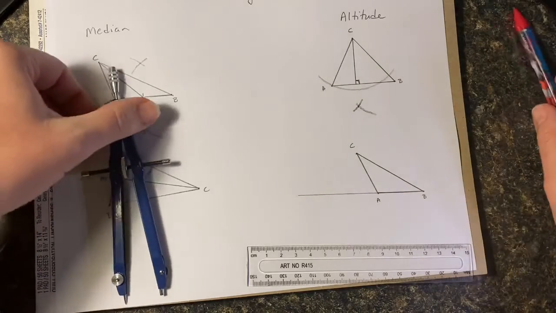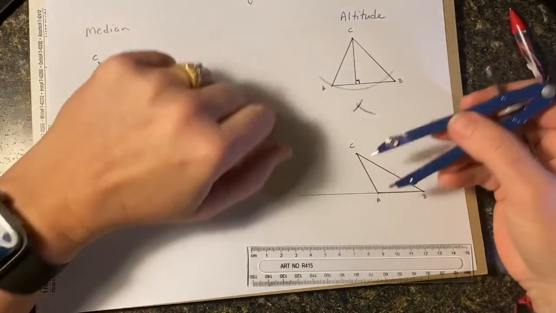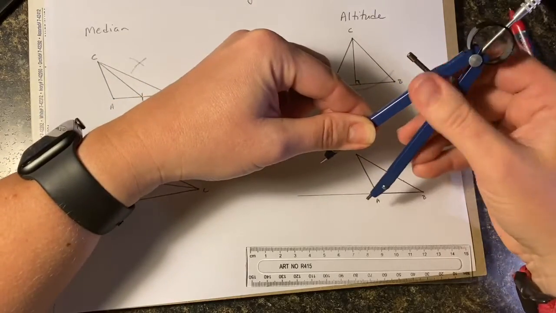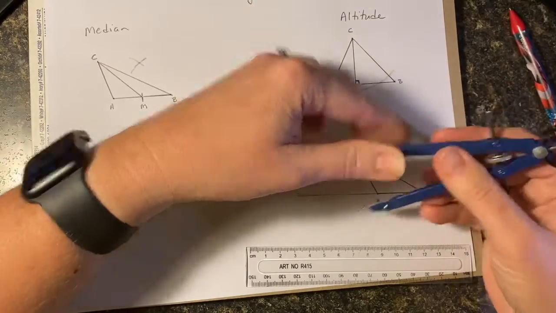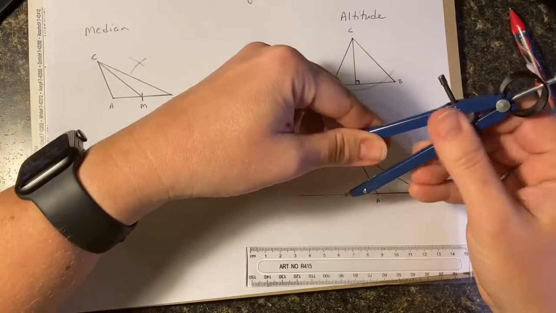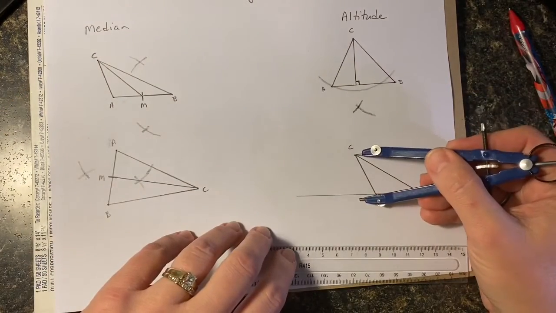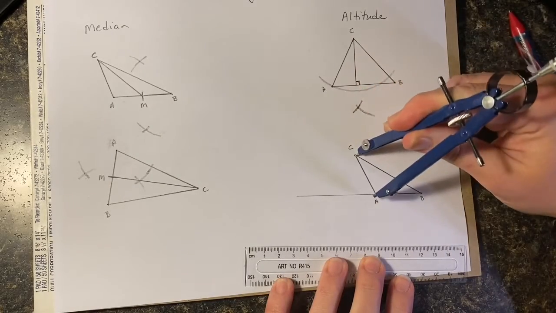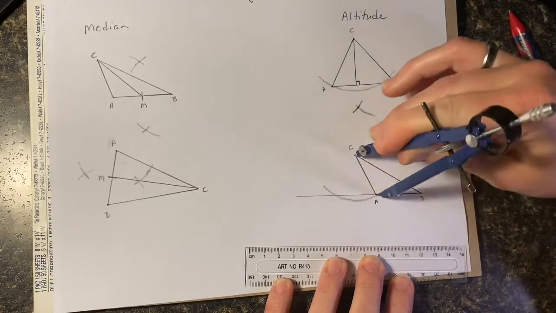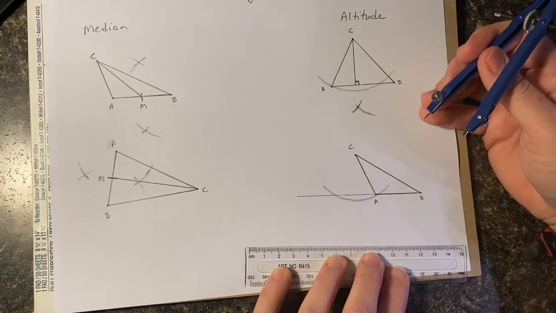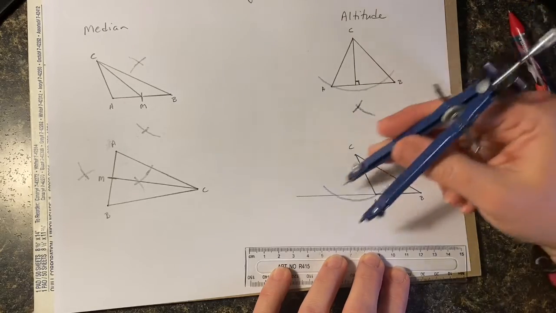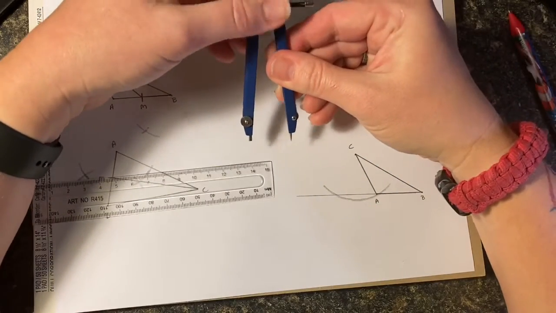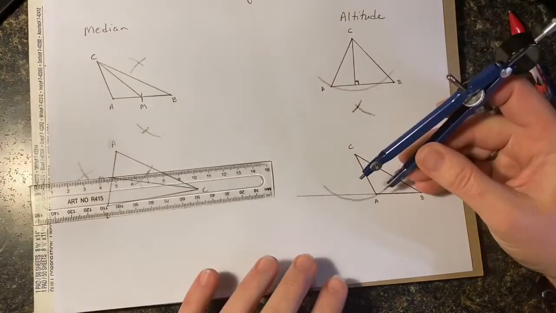Then I'm going to follow the exact same steps I did on the first one. I'm going to make my compass longer than it needs to be to cross the line, okay? Then with my pin at C, I'm going to draw my swoop or my arc, okay? And I need the 2 points of intersection, all right? Then I can shrink my compass down a bit. Don't have to, but you can.